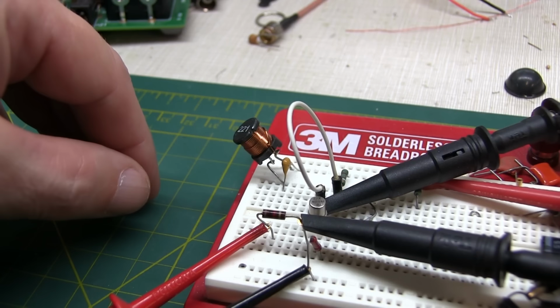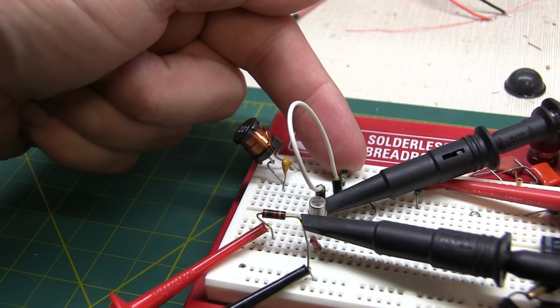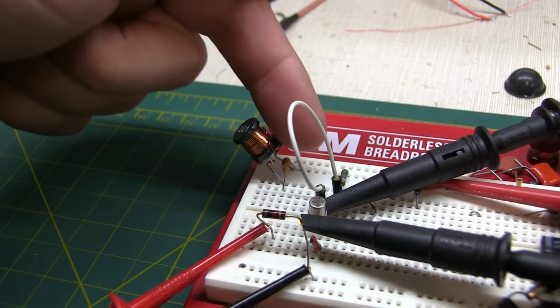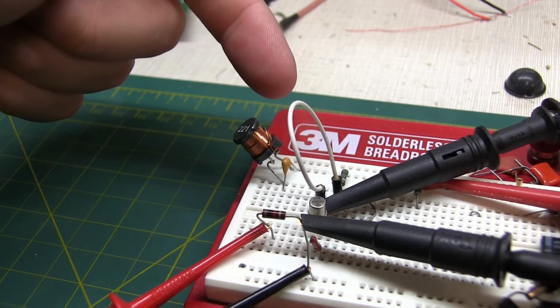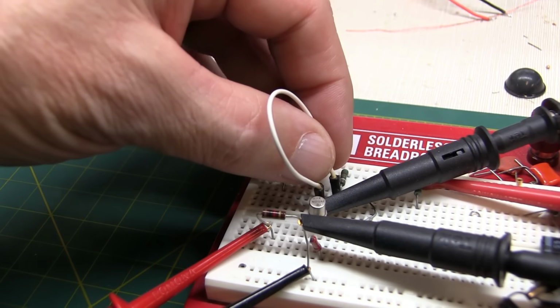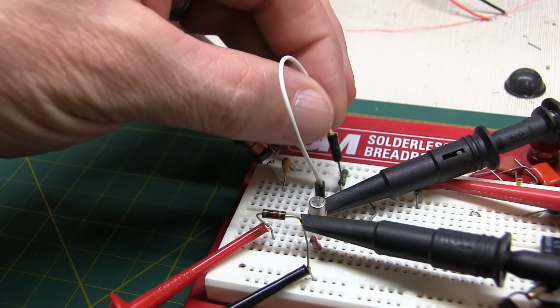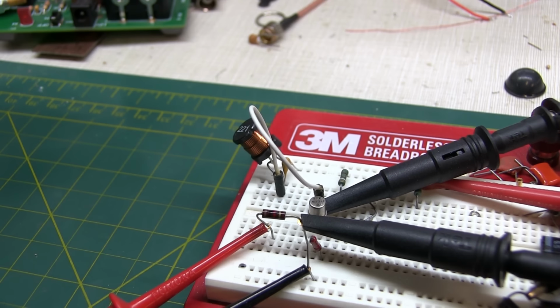So to illustrate this, I'm going to replace the 3.9K resistive load in the collector with a parallel LC circuit that is tuned to basically be resonant at the test frequency here, which is about 16 kilohertz. So I'm simply going to move this connection here from that resistor to this LC resonant load, which is effectively a filtering type load.